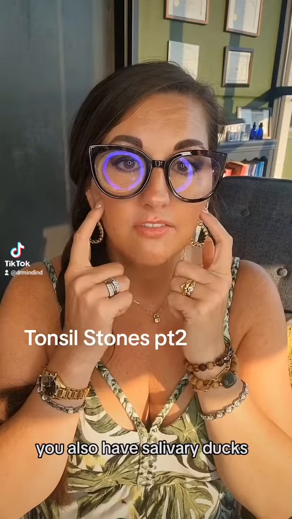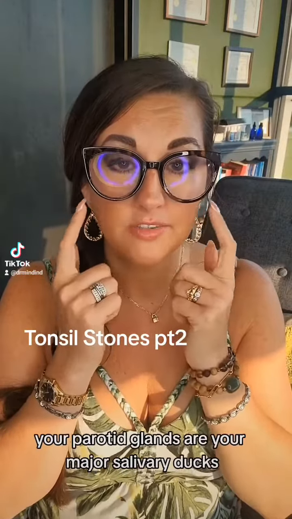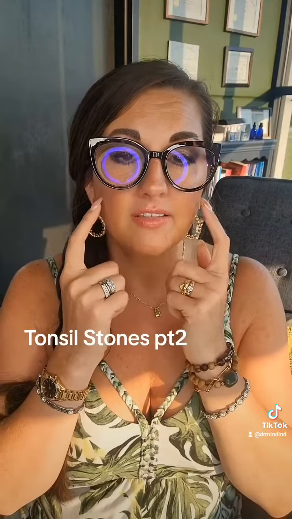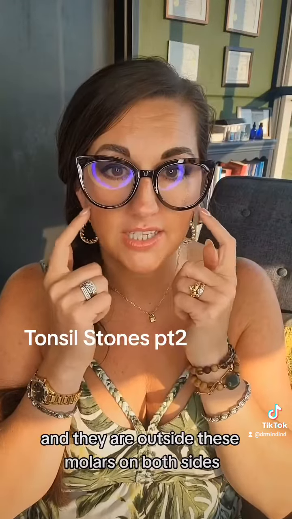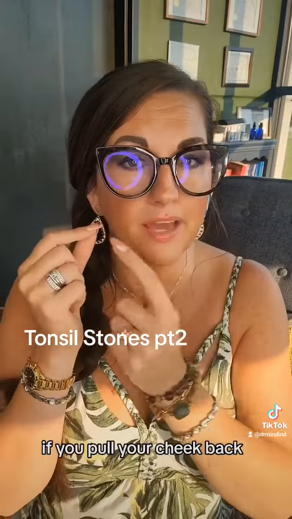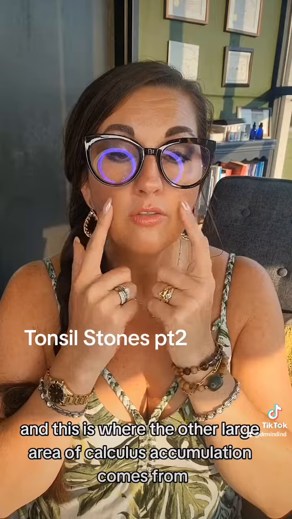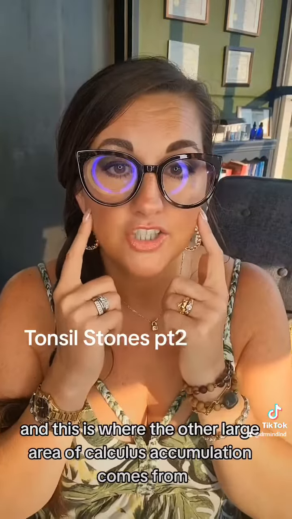You also have other salivary ducts. Your parotid glands are your major salivary glands, and they are outside of these molars on both sides. They have a major duct here. If you pull your cheek back, it'll look like a little dimple. And this is where the other large area of calculus accumulation comes from.